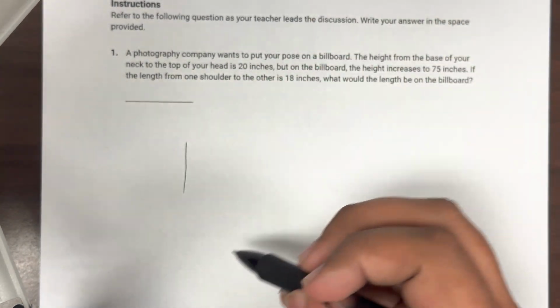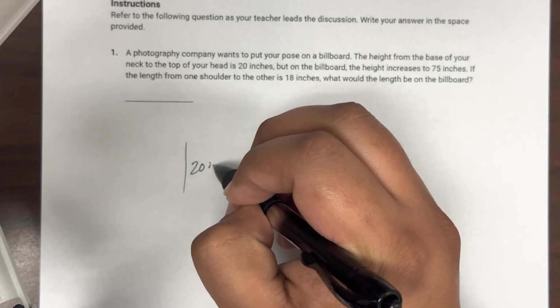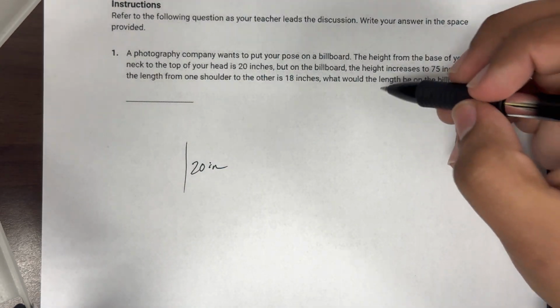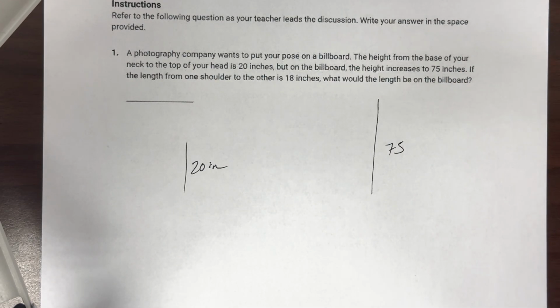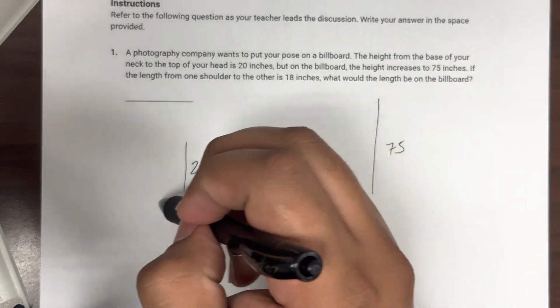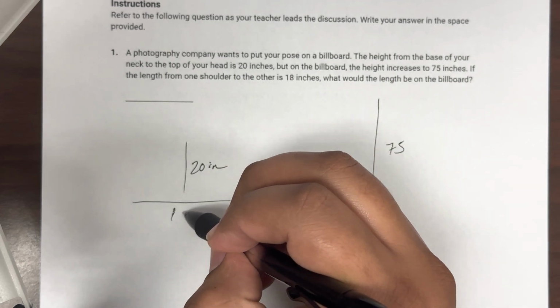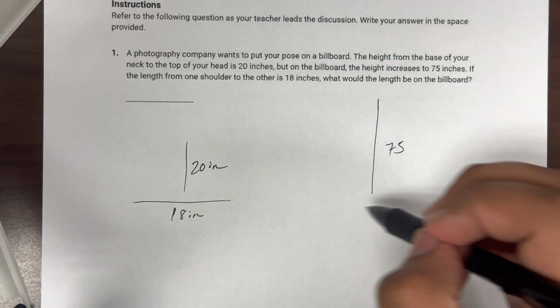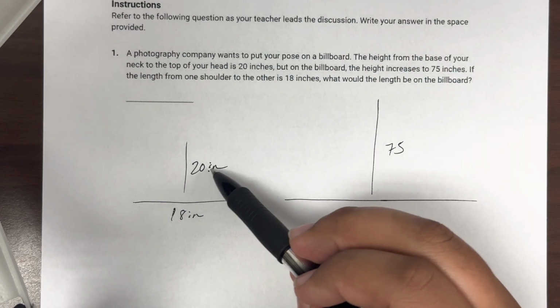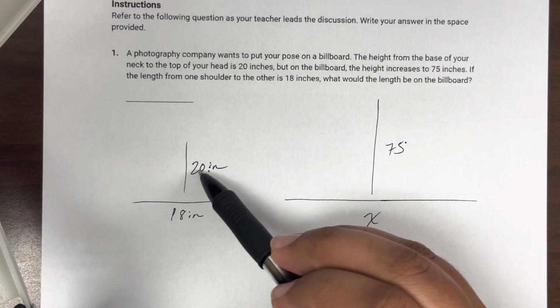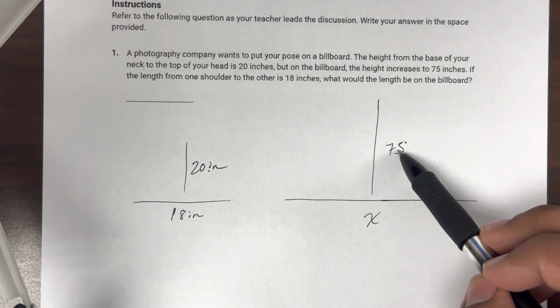So, they say it's 20 inches initially for your head. And then the height increases to 75. Shoulder to shoulder, 18 inches. So what is this one? Again, this is a little harder because I can't do anything times this to give me 75 right away in my head.